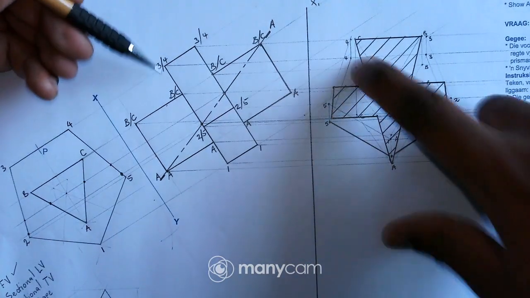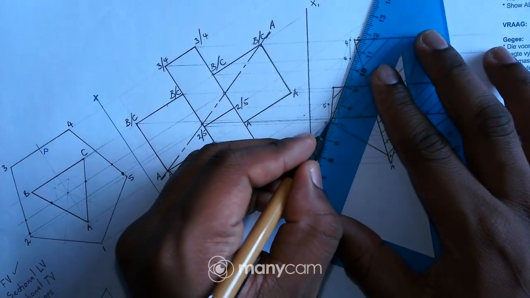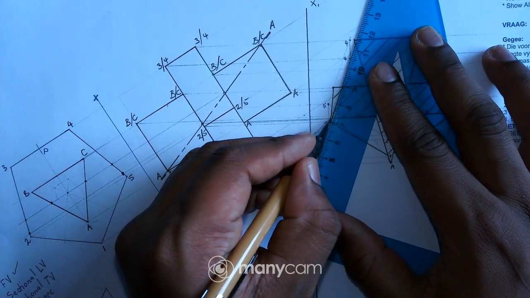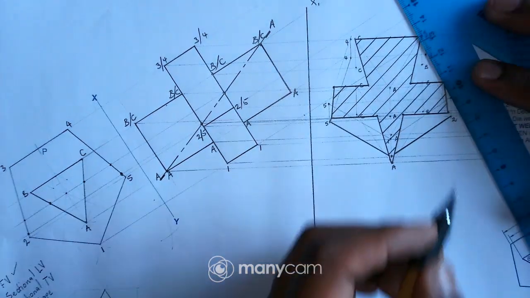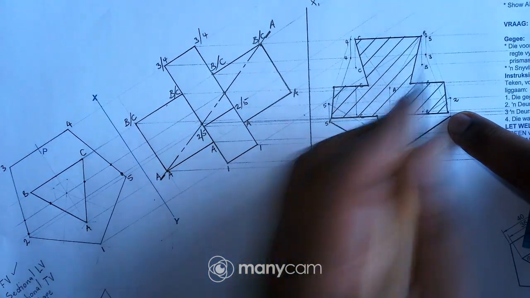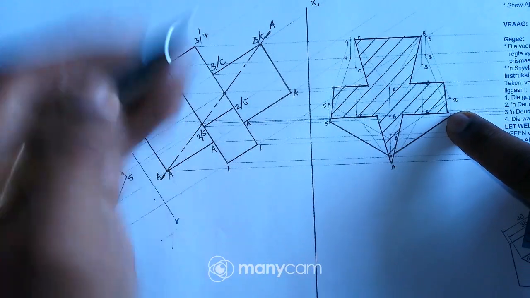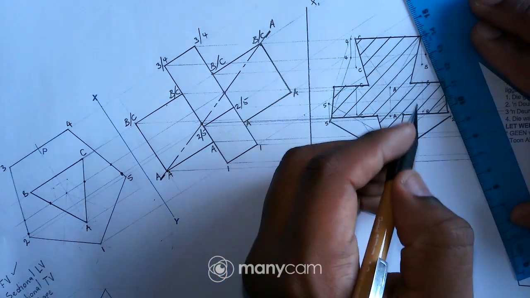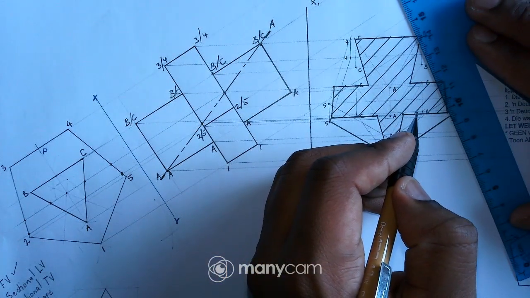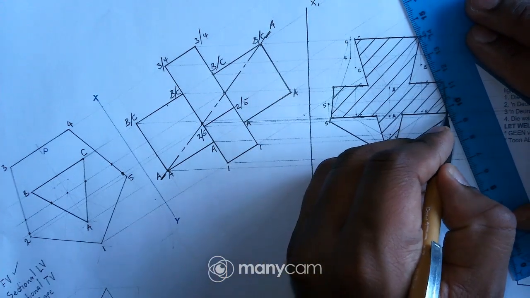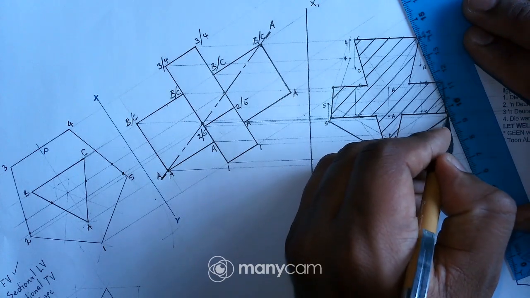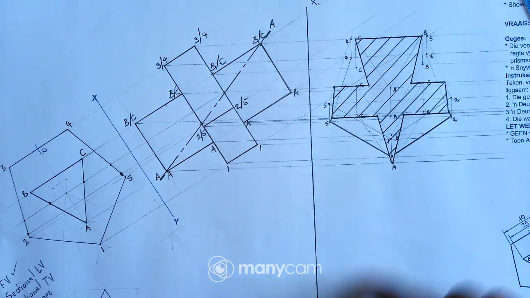So remember, 4 is removed. I'll just draw this line only from here to 0.5. Do the same thing here. Remember, 3 is removed, is up there. So if these points are removed, I'll just draw the line, that small line there, just like that.